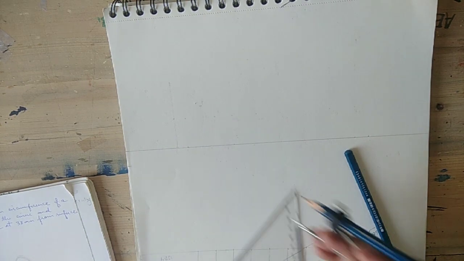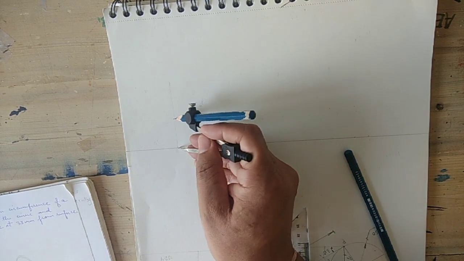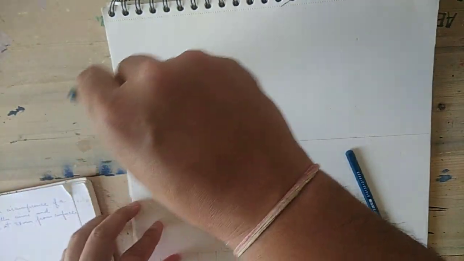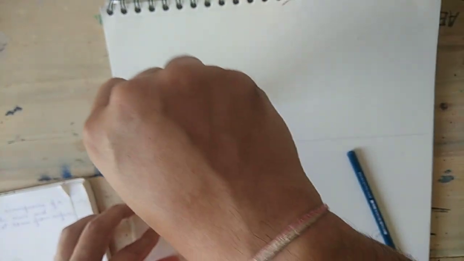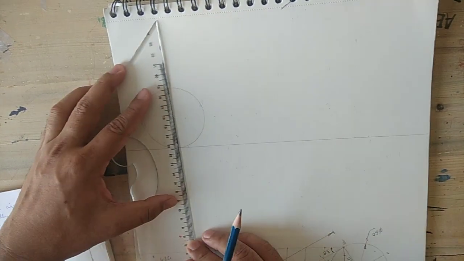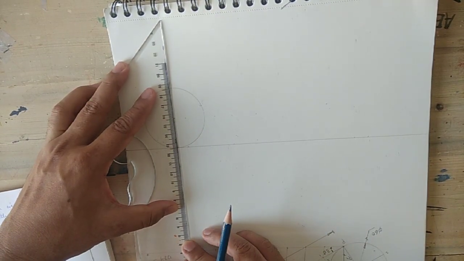Measure 30, then draw the circle. Divide the circle into 8 parts.